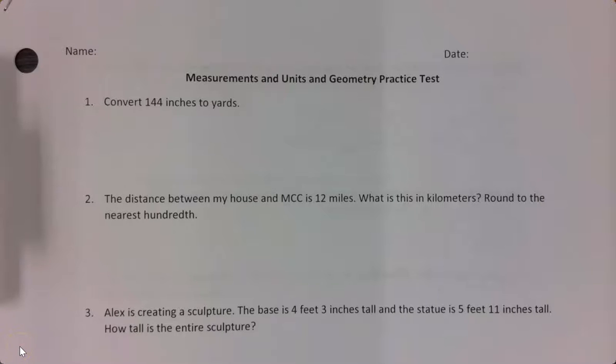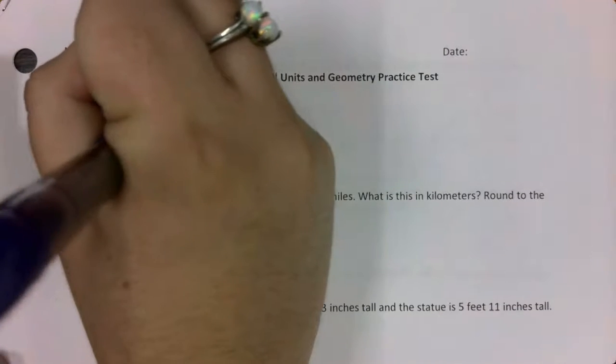So in this video, I'm going to be going over the measurements in units and geometry practice test. The first question wants me to convert inches to yards. So I'm going to set this up using dimensional analysis.